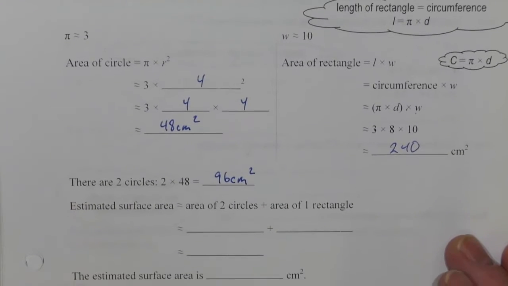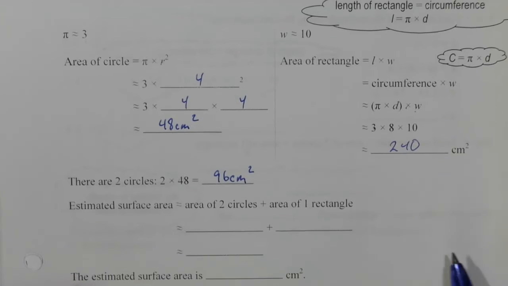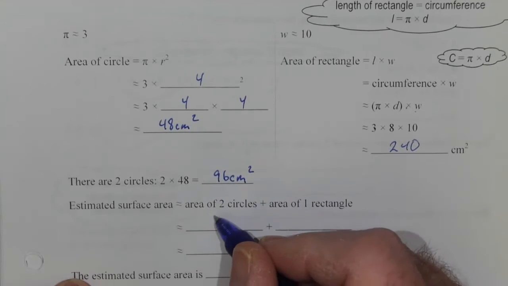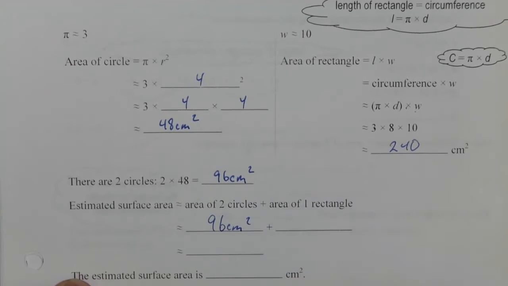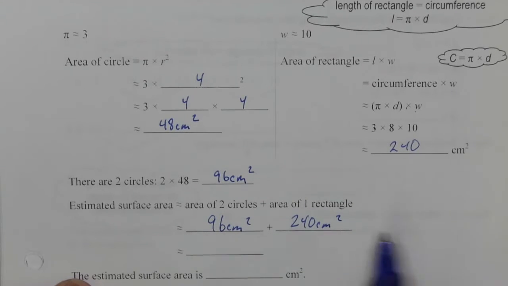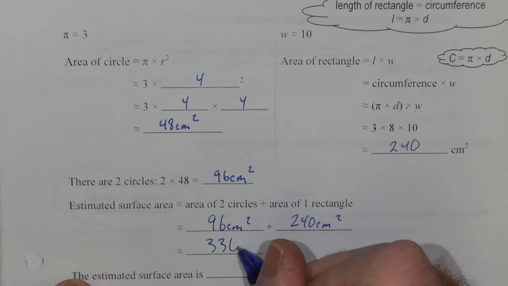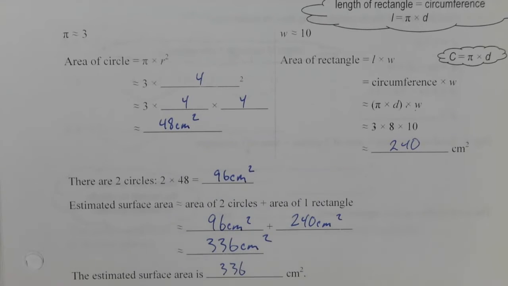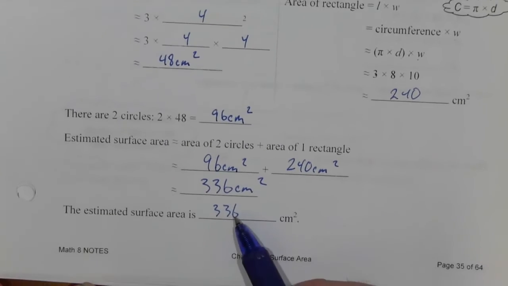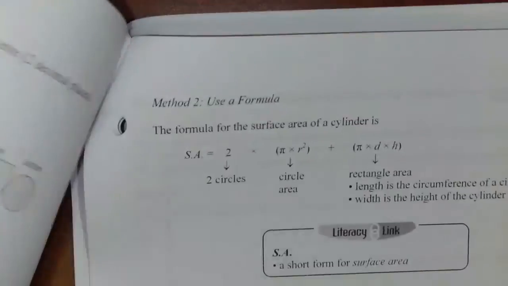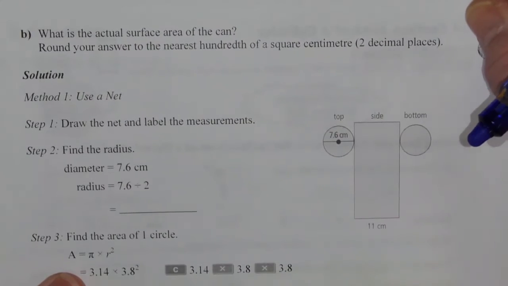So that's our estimation of the different shapes, but now we have to put them all together. So 96 centimeters squared for the two circles. So we're going to put that down here. Plus the area of the rectangle, which we said was 240 centimeters squared. When we add those together, we're going to have 336 centimeters squared as our estimate. So the estimated surface area of our cylinder is 336 centimeters squared. So that's our estimate. Part B is, what is the actual surface area of the can?